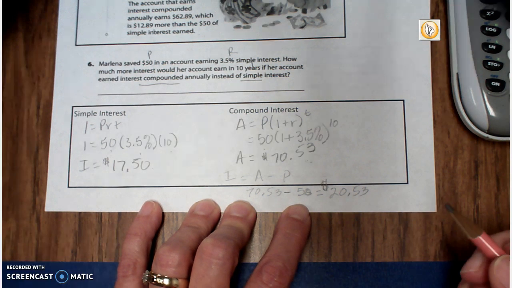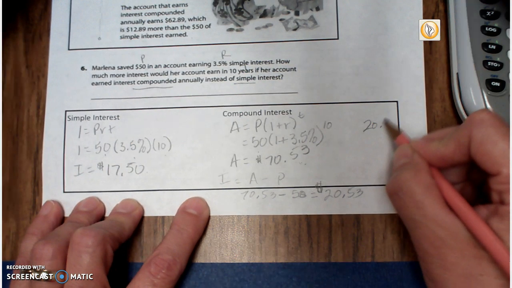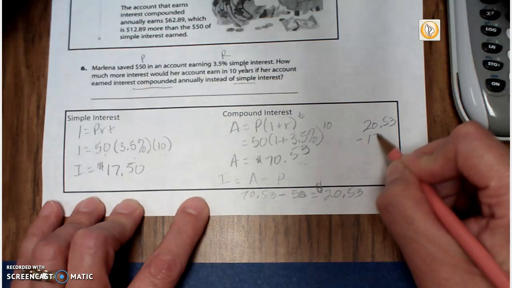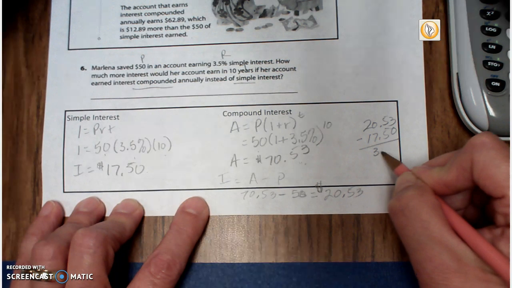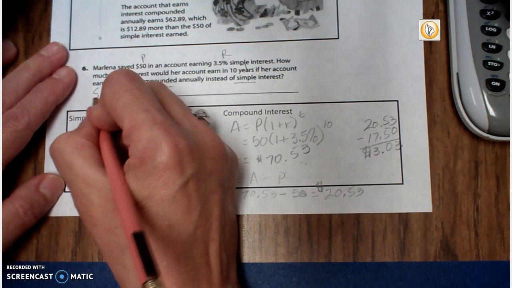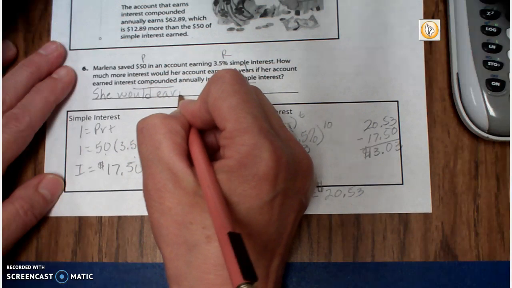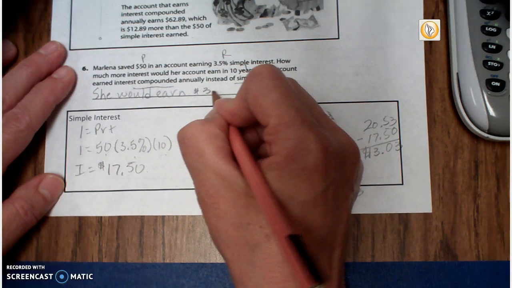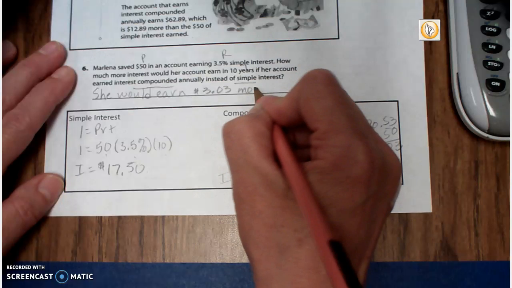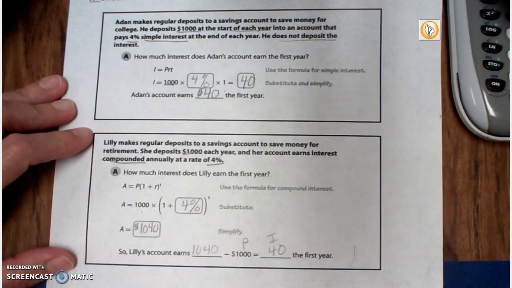So that is how much more? Let's subtract these two. $20.53 minus $17.50 is $3.03. So to go back and answer the question, she would earn $3.03 more. Thank you for listening. Not quite done.